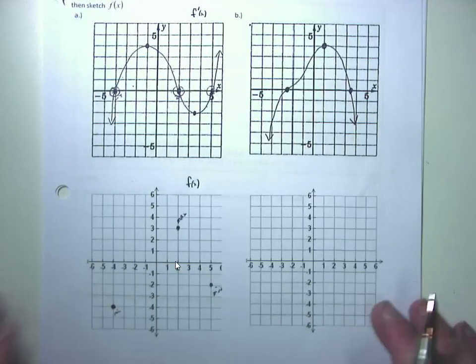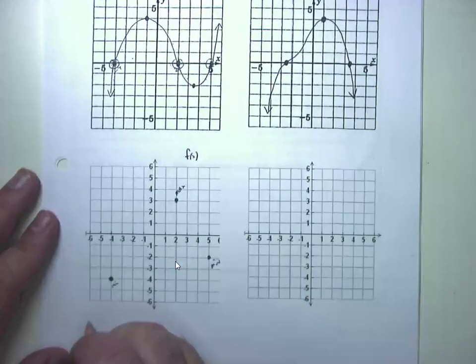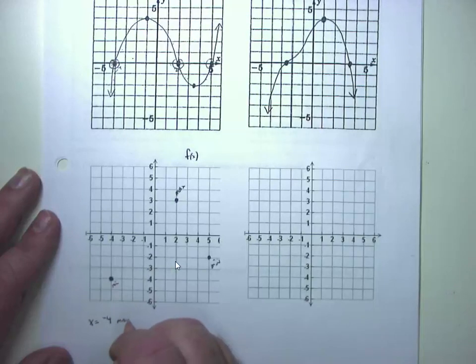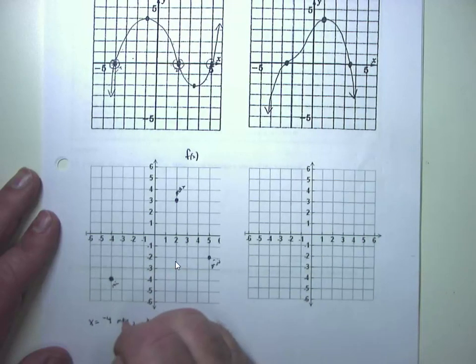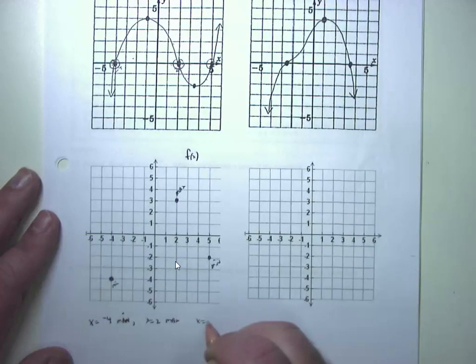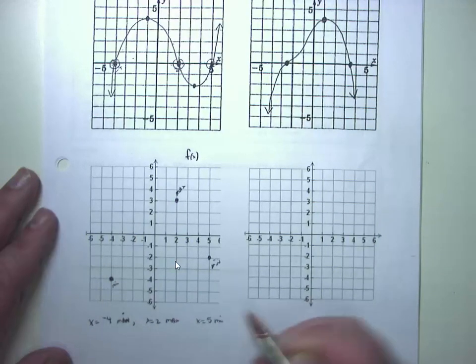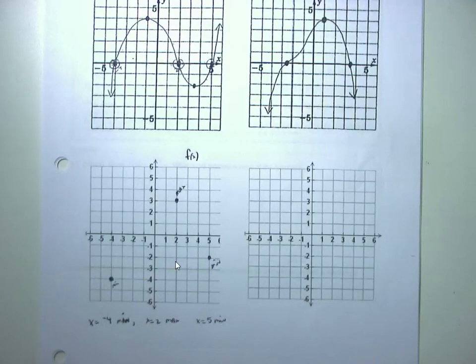So, in terms of answering all their questions, I can let you know this. X equals -4, it's a maximum point. X equals, excuse me, I screwed that up. X equals -4 is a minimum point. X equals 2 is a maximum point, and X equals 5 is a minimum point. Just denoting things I just discovered.